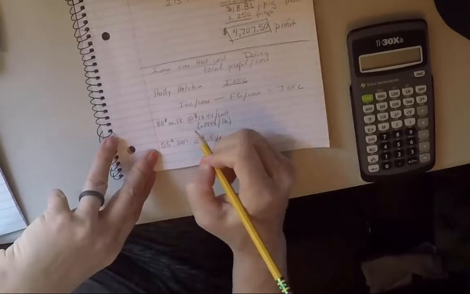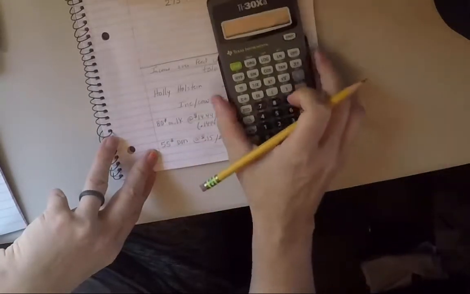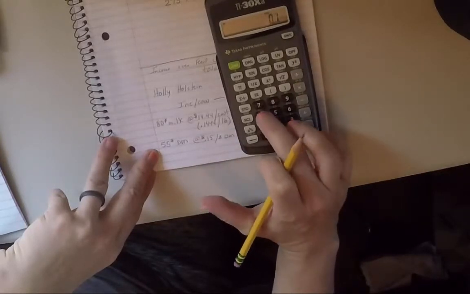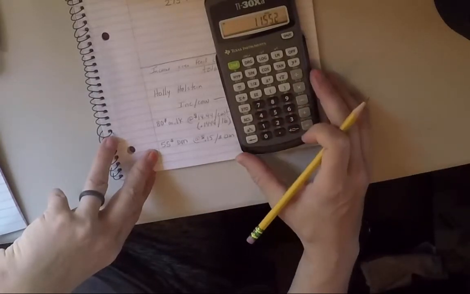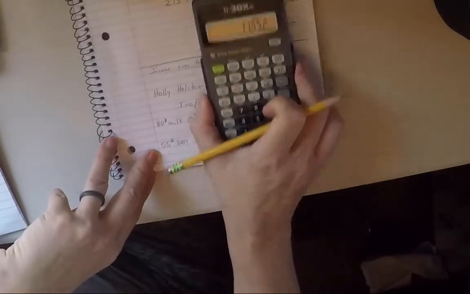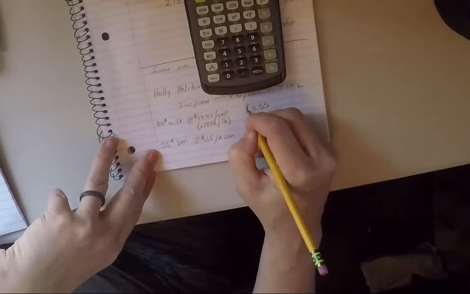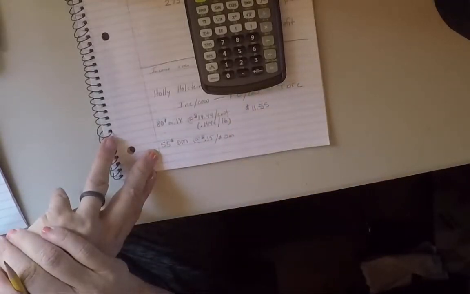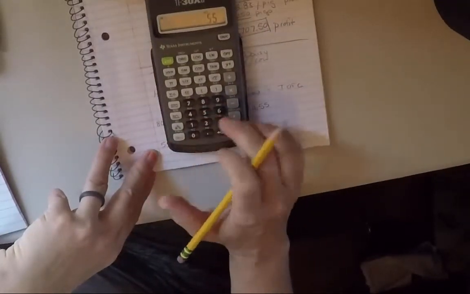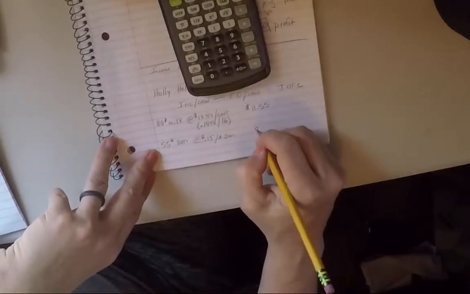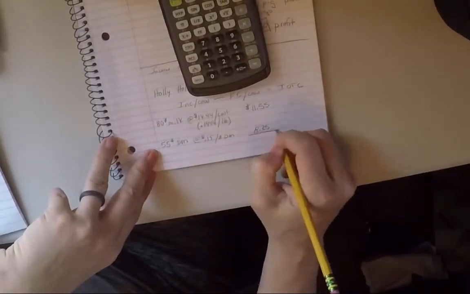So if we take the 80 pounds of milk times the price on a per pound basis, we see that they're making $11.52 per cow. The feed cost, 55 pounds times $0.15, costs $8.25.